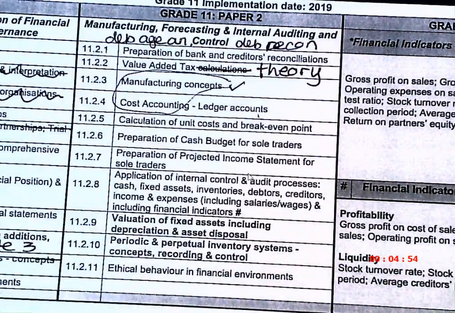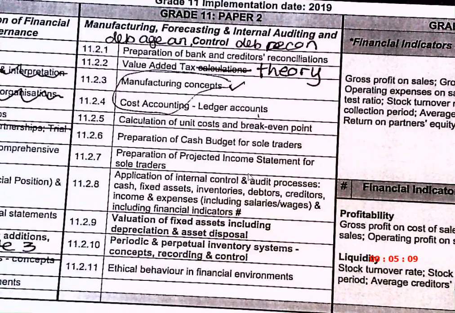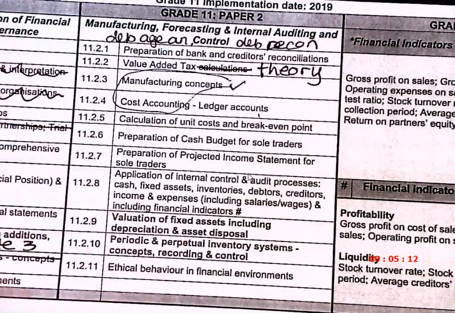Application of internal control, audit processes, cash, fixed assets, inventory, and they go on like this. This is just those theory questions where they would say, oh, stuff was stolen. What internal control can you put into place? Stuff like that. Okay? The valuation of fixed assets.